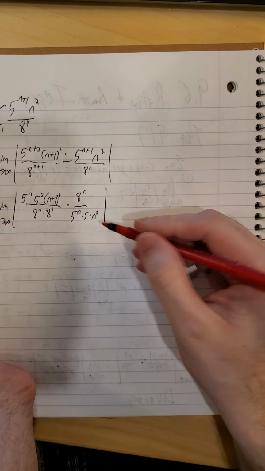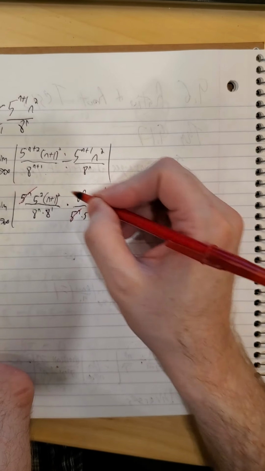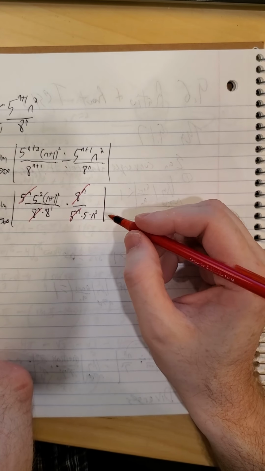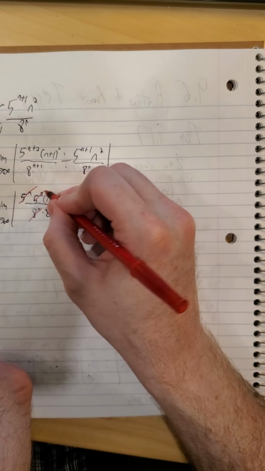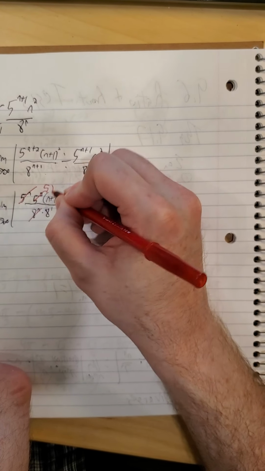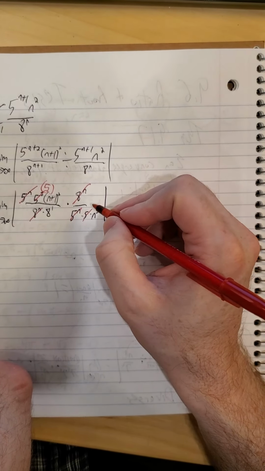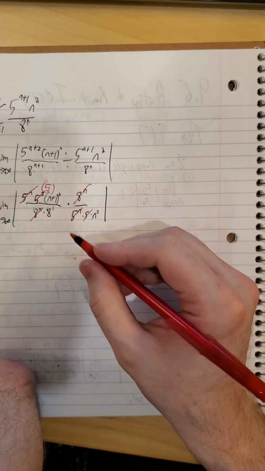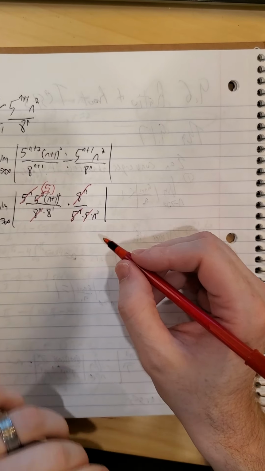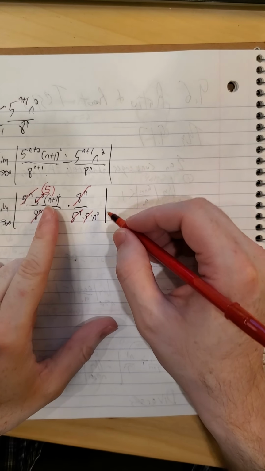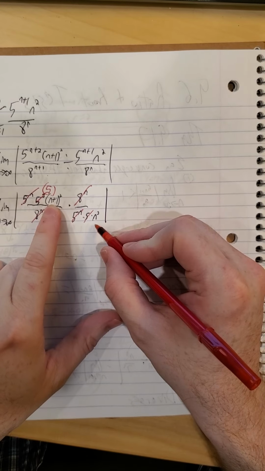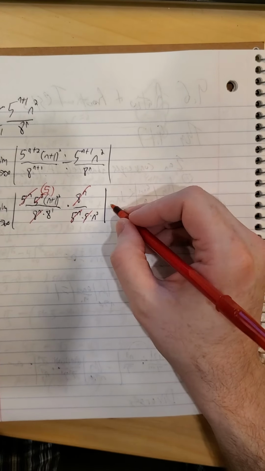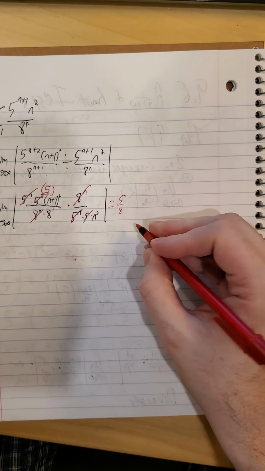Okay, so we do get a little bit of work done here. 5 to the n, 5 to the n will drop. 8 to the n, 8 to the n will drop. 5 squared over 5 is 5 to the first upstairs, 8 to the first downstairs. So as n goes to infinity, we have an n squared over an n squared. Those will go to a 1. So we have 5 eighths times 1, or just 5 eighths.